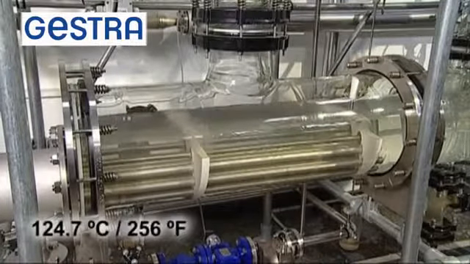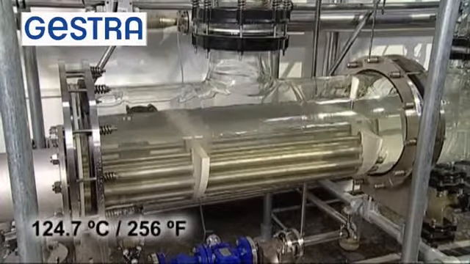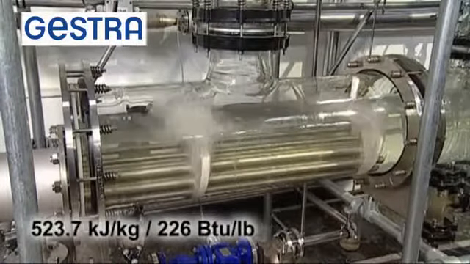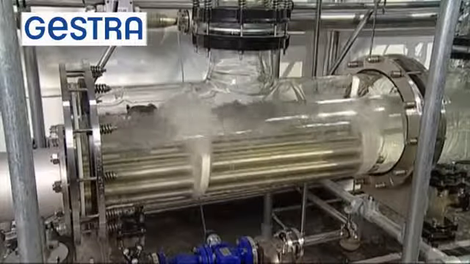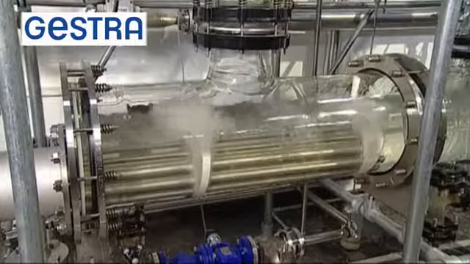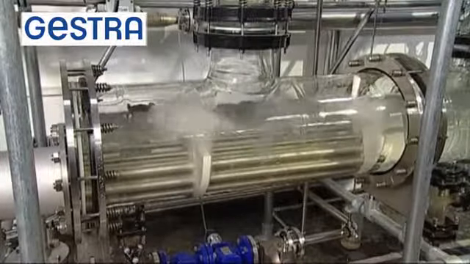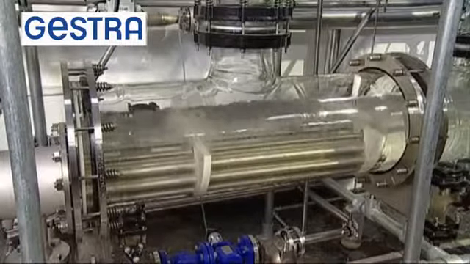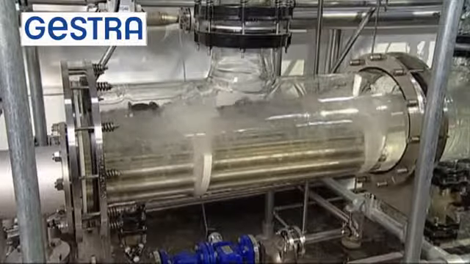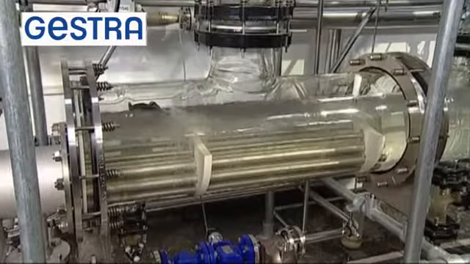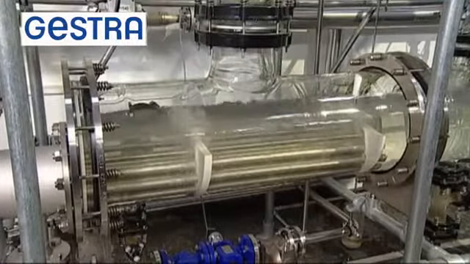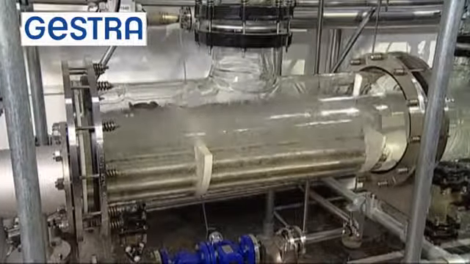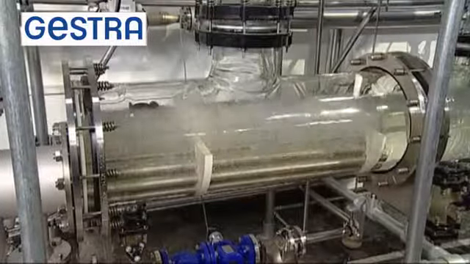At a temperature of 124.7 degrees centigrade, the water in the steam generator has an enthalpy of 523.7 kilojoules per kilogram. If we now open the safety valve and extract a certain quantity of steam, the pressure in the entire system drops. At the same time, the enthalpy of the water drops suddenly, which leads to the immediate formation of steam in the water, even though no external heat was added. To demonstrate this effect, the safety valve will be opened at short intervals.